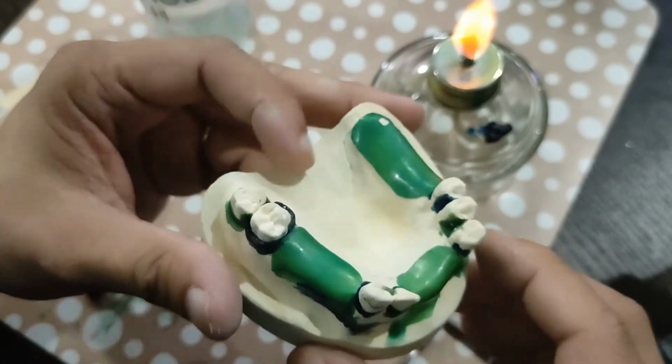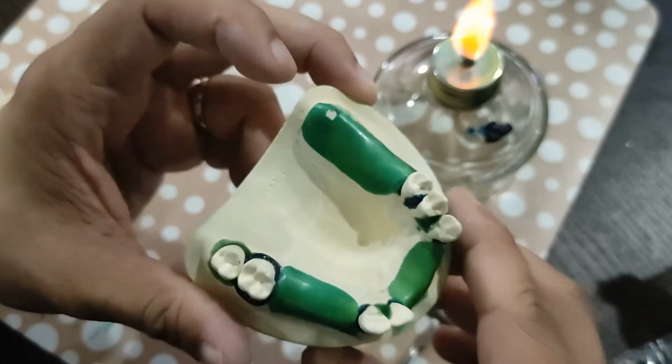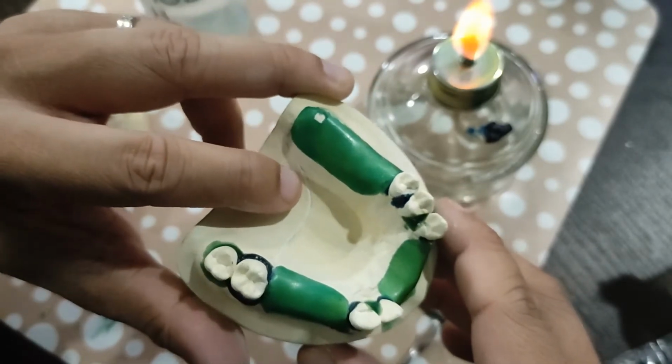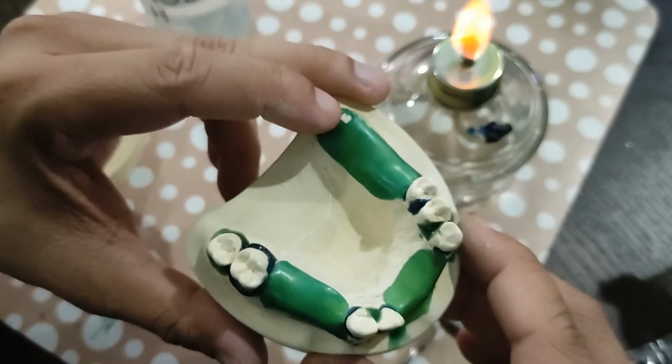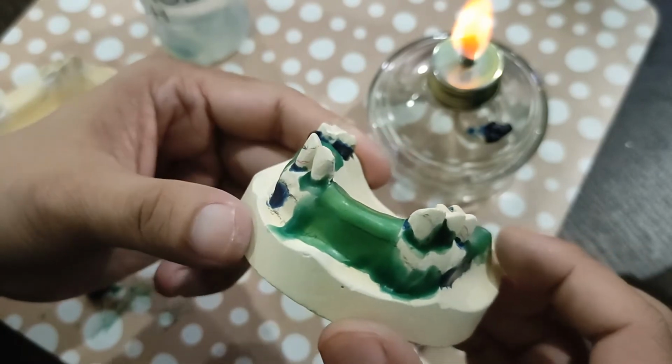Alright, so this is the relief done. Right, there's the beading here for the posterior border of the major connector. Tissue stop. I've also done the arbitrary blockouts.